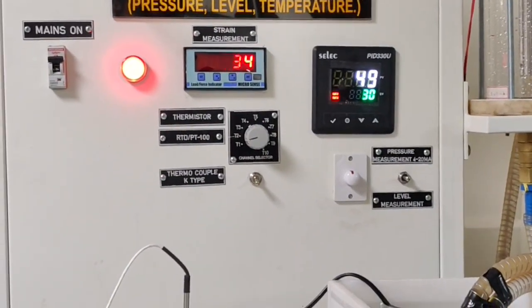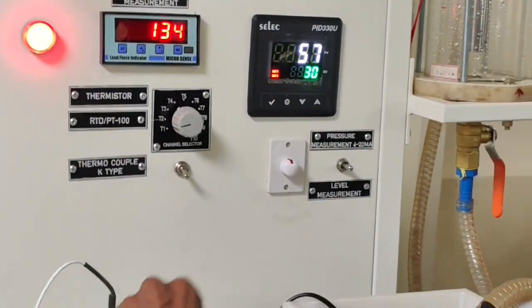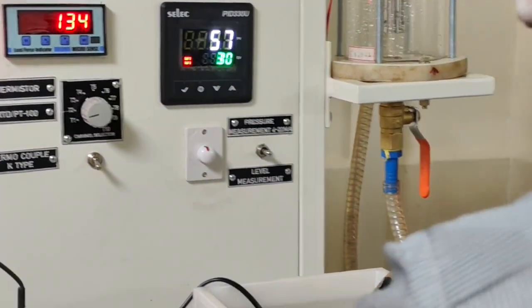See, it has gone. Don't go for higher. It will get burned.